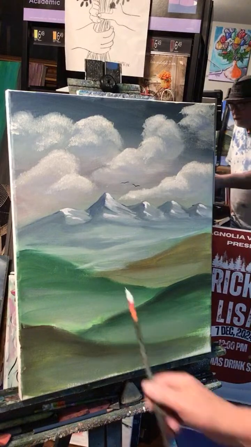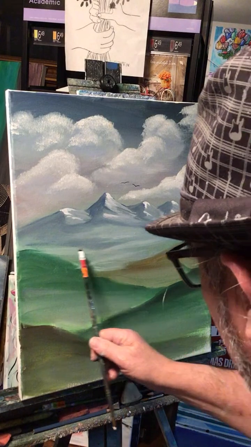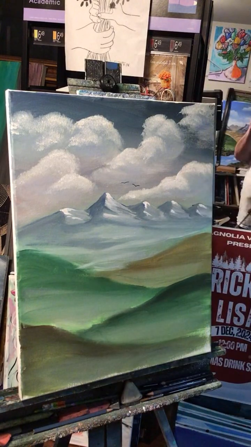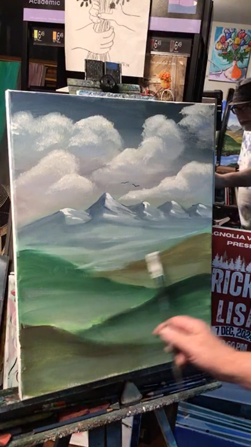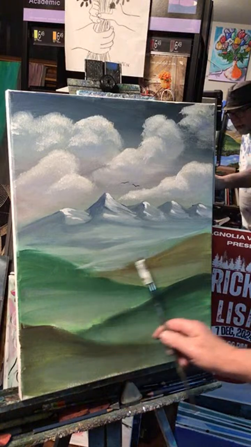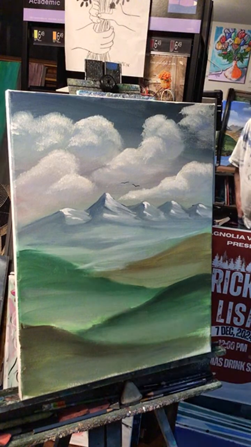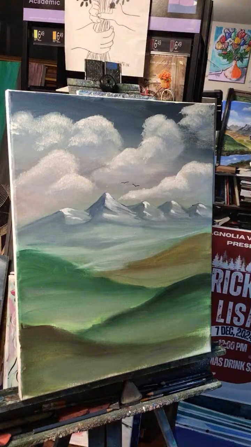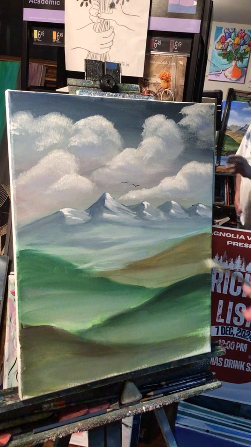I'm going to try and put some distant trees out here. I don't know. Or maybe, yeah, across here and down and around and out over here. Let's do that. It'll look a lot better. So now I got to pick the right color.